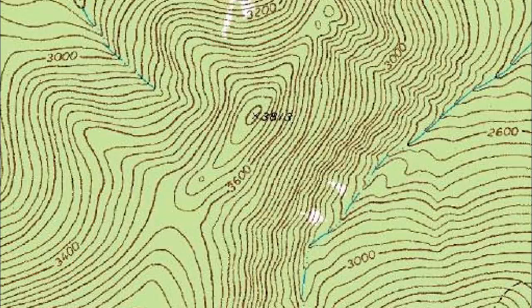So notice that near the center of the map, there's an X marks there. That's the peak of a mountain, and it's labeled 3813, indicating that the peak is 3813 feet high. Now, even if this peak had not been so marked, we could still have figured out that the peak was going to be somewhere in that innermost contour line. How could we have figured that out?